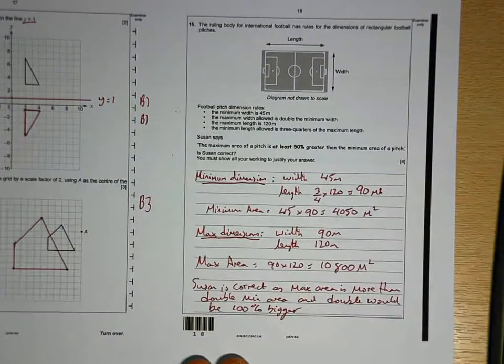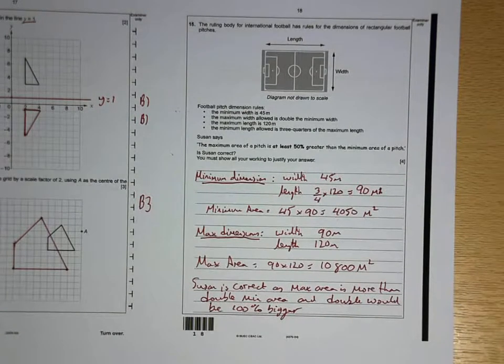If you double something, it's adding 100% to it, so it's 100% bigger. So she's right, because she said at least 50% greater. Okay, so there's only 4 marks for that. How are they dishing out those 4 marks?